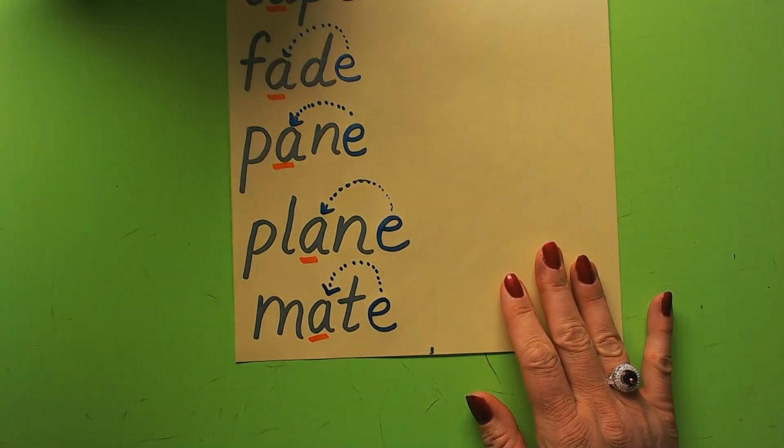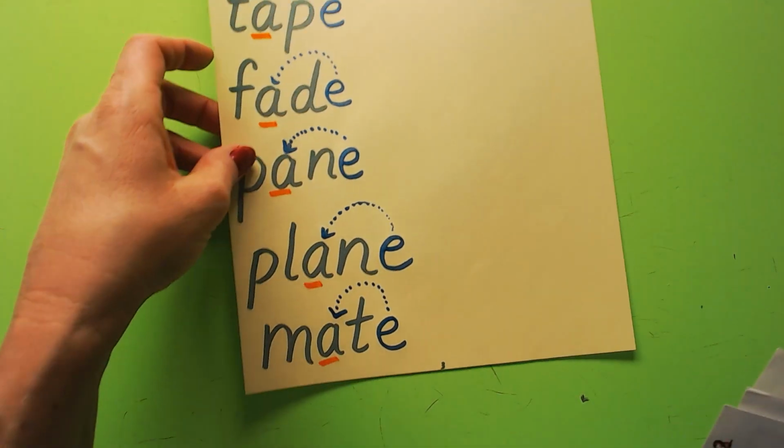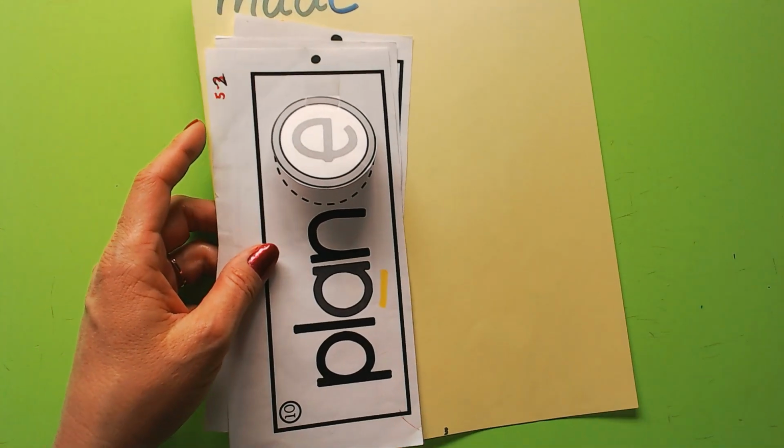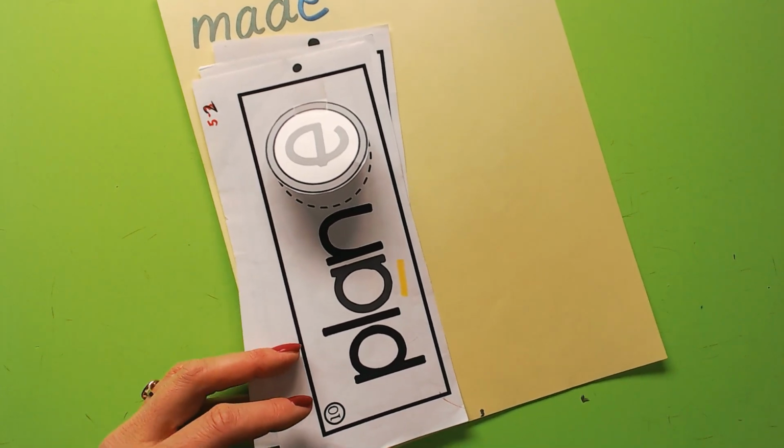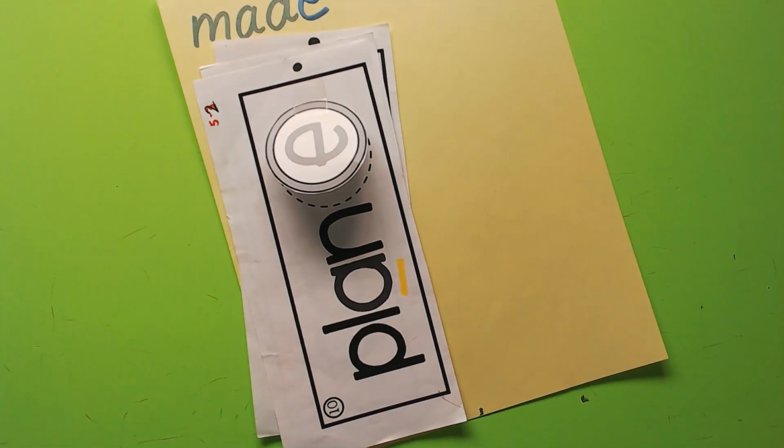Okay, boys and girls, that's your lesson for part 2 of A consonant E, and how the evil E makes the A say its long sound.